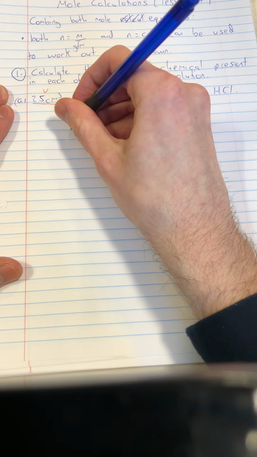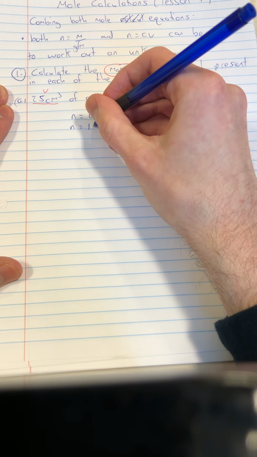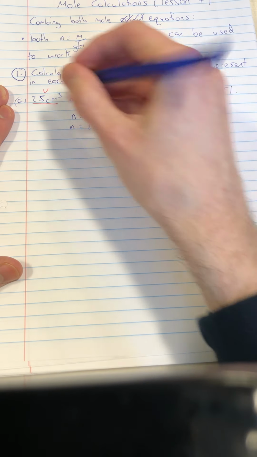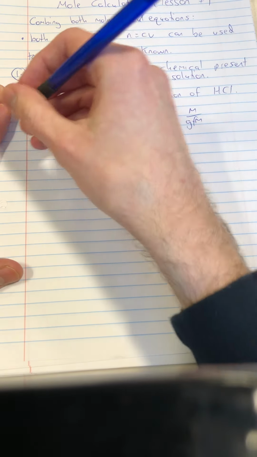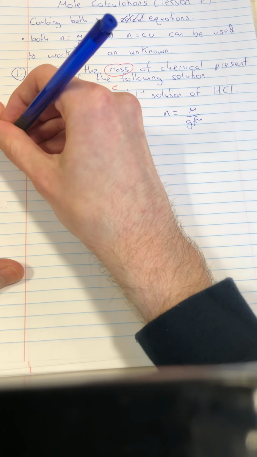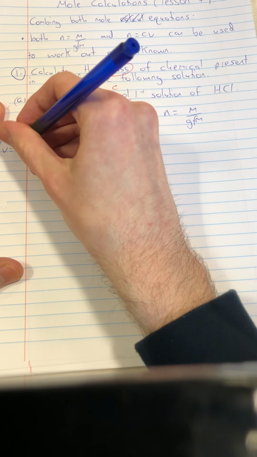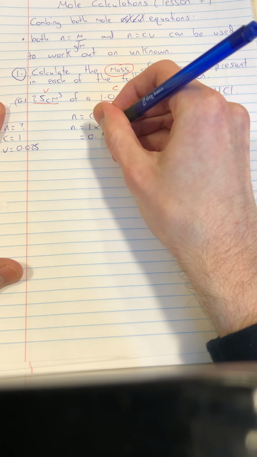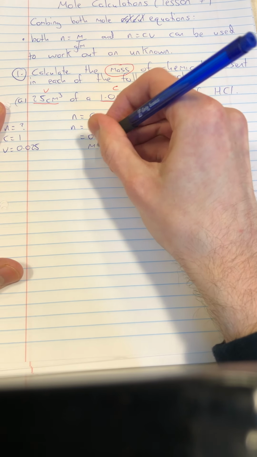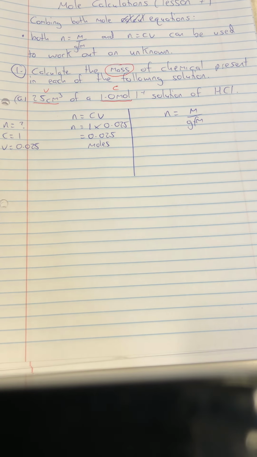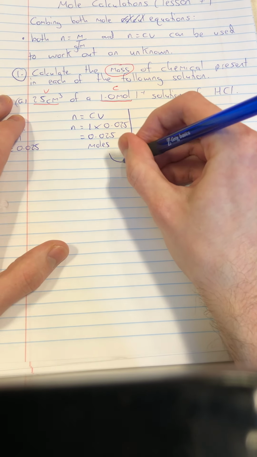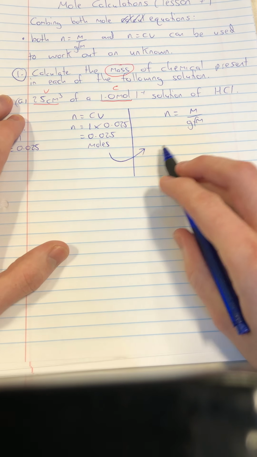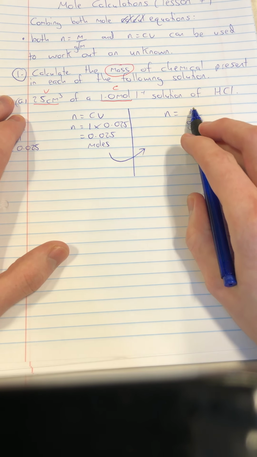Okay, so n equals 1 times 25. Now remember, if I just do the wee sidebar here, concentration is 1, we've got to divide the volume by 1,000 there, so that would be 0.025. So that's going to be 1 times 0.025, and that just gives us 0.025 moles. Okay, now what we can do is transfer that in.